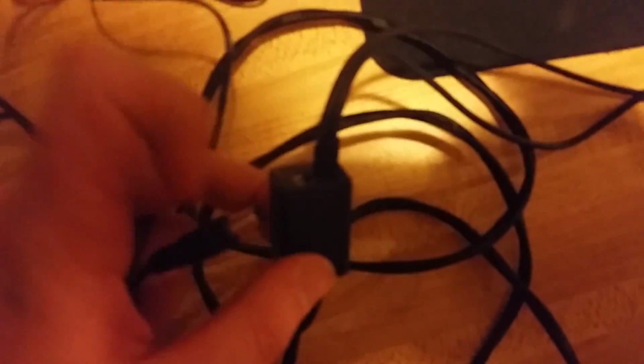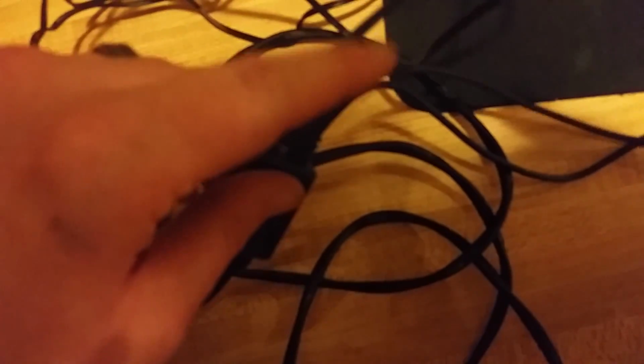Alright, next what we'll want to do is grab our power adapter. Go ahead and unwrap it. And plug this guy in here. Right in there. Plug this in the wall. There. Alright, so that's taken care of.